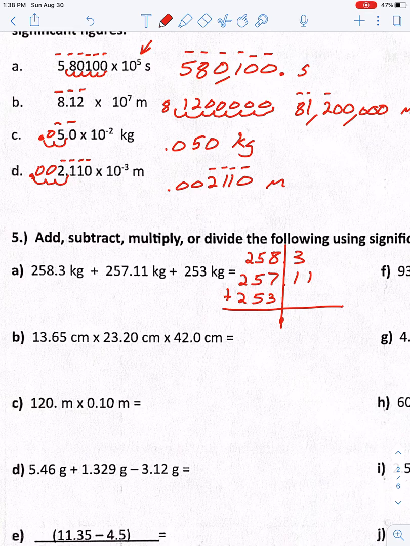Okay, so now I just simply do my math. So bring down the 1, and this is 4. 18, carry the 1. 16, carry the 1, so 768.41. Okay, so that line tells me where I have to stop. Okay, so now that 4 is going to tell me that that 8 is not going to round up. So my answer would just be 768 kilograms.